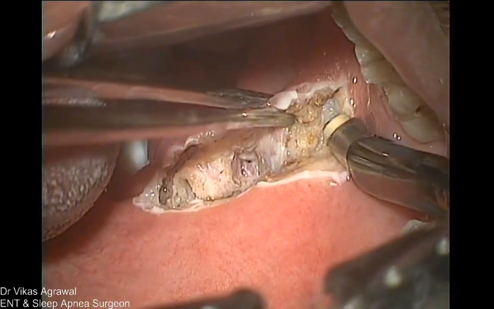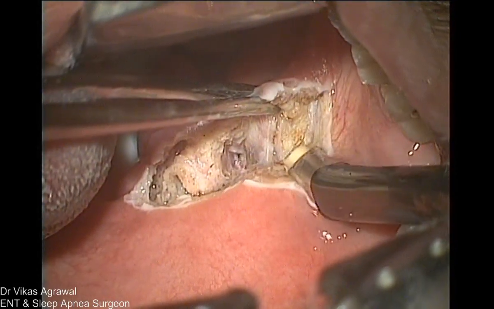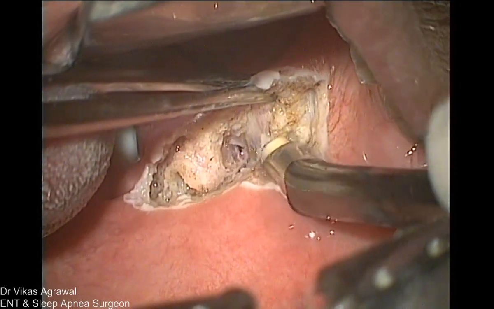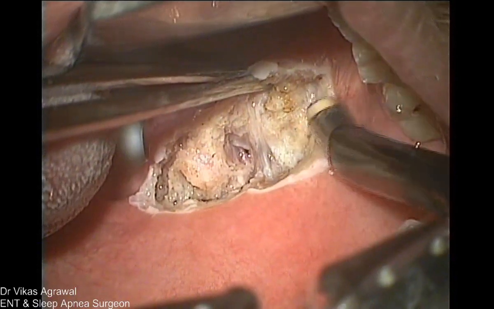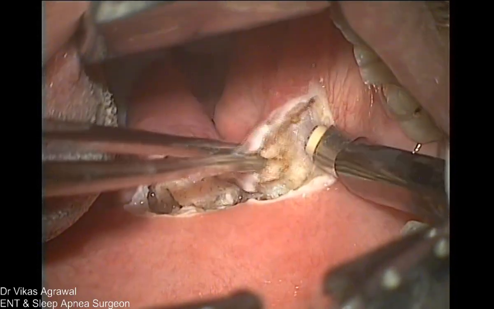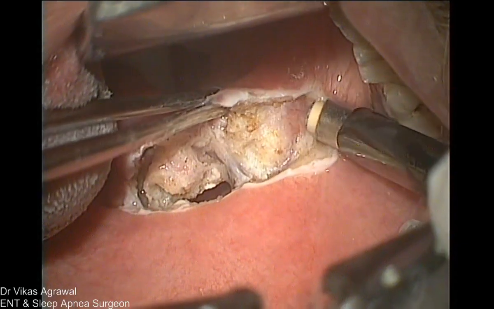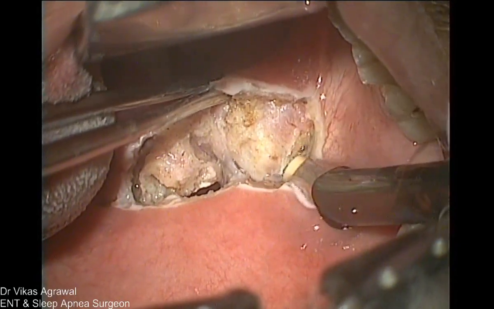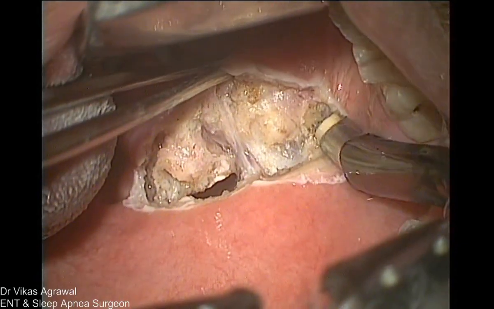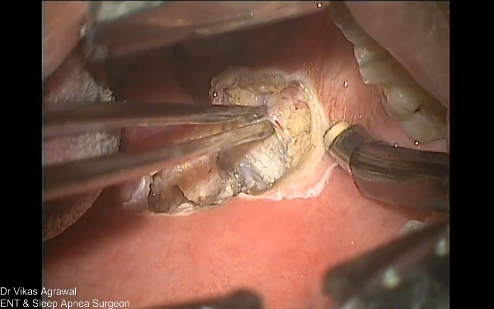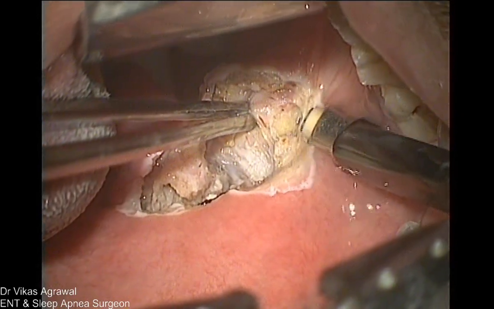Sometimes the upper pole of the tonsil can be really buried. Here also it's going up. Can you see this? See, this is the upper pole of the tonsil. See how it is going inside. This is all tonsil. See this? Here. Yeah, seen very well.